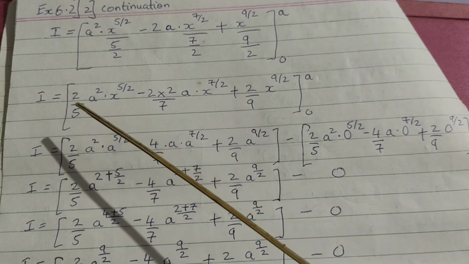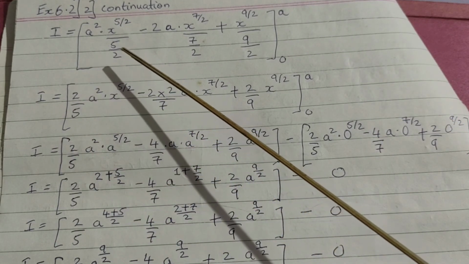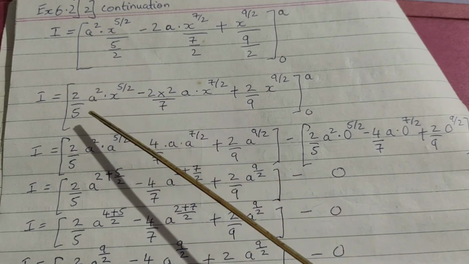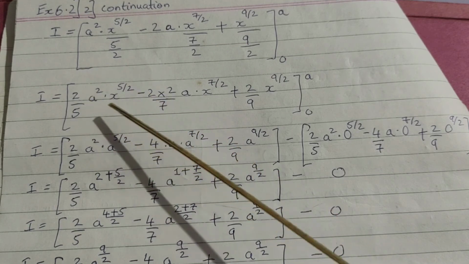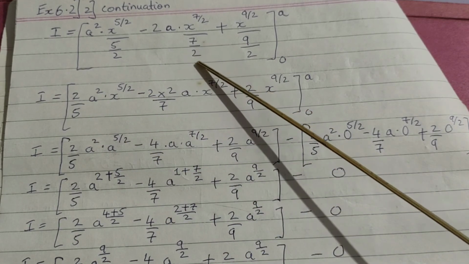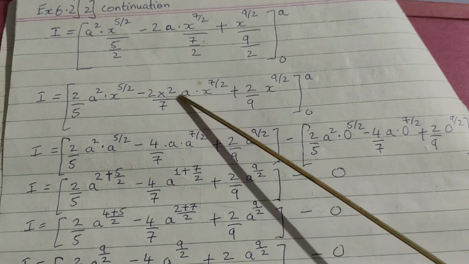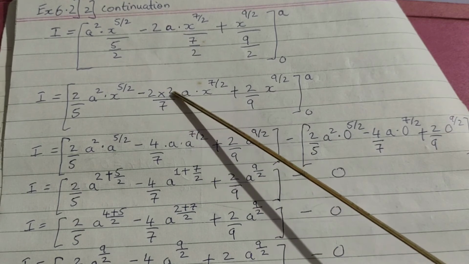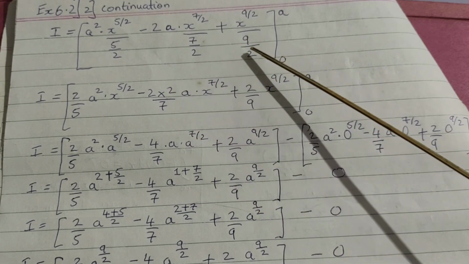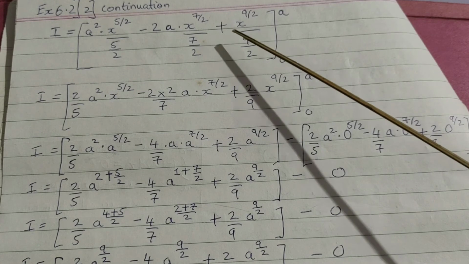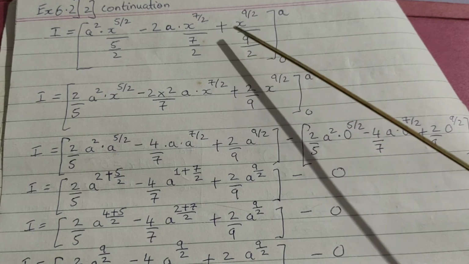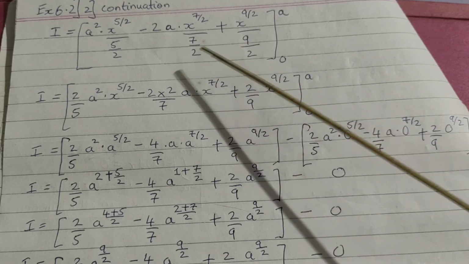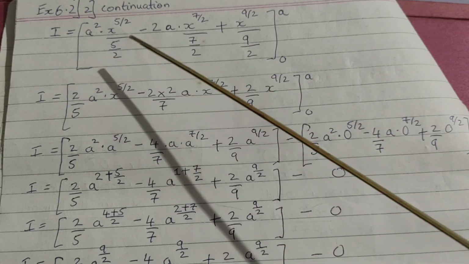Okay, now this 5 by 2, when it is taken to the numerator, it becomes inverse, it becomes opposite, it becomes 2 by 5. Here also 7 by 2, when it is taken to the numerator, it becomes opposite, the 2 goes on top and 7 comes down. Here also 9 by 2, the 2 goes on top and 9 comes down. So all denominators will get inverted.